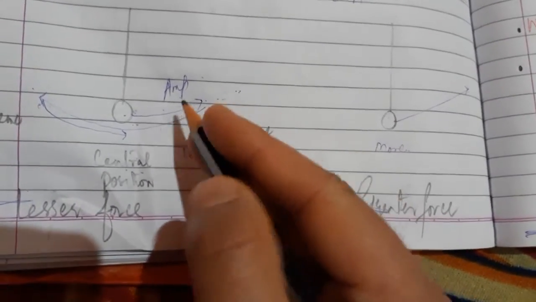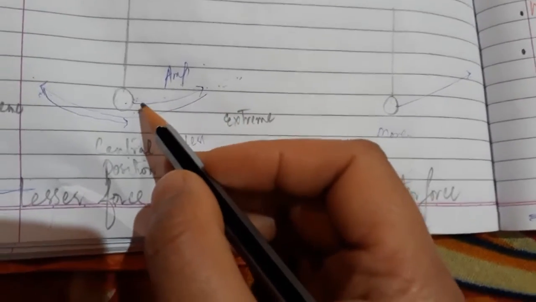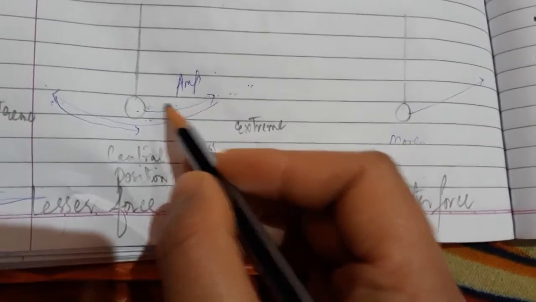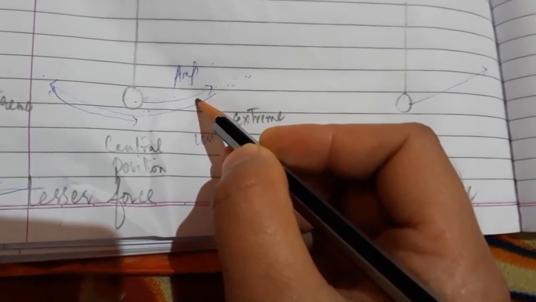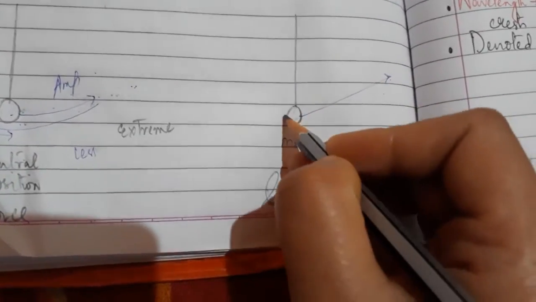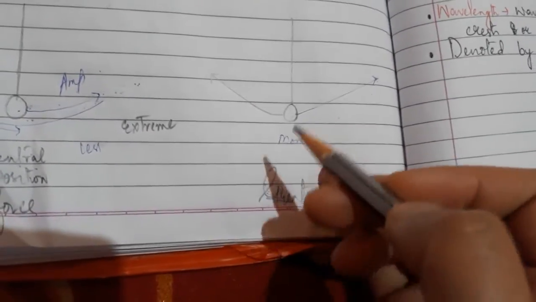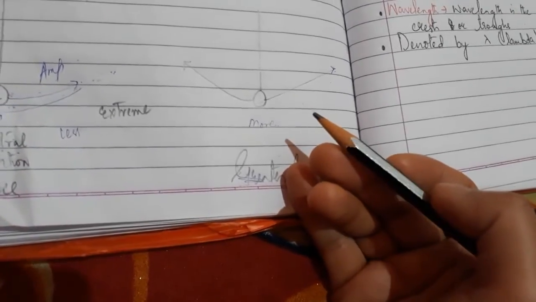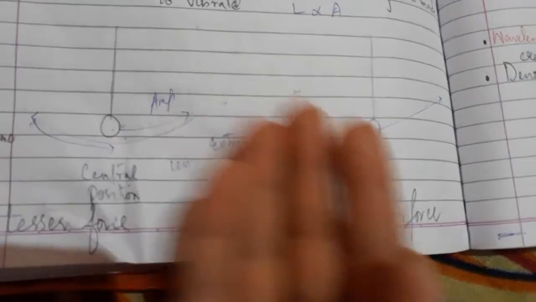If your force is more, your amplitude will be more, and if your force is less, your amplitude will be less. Say for instance, if you are applying lesser force, see, it's covering less distance, displacement is less, so the amplitude will be less. Now if you apply greater force, suppose you are taking it here and then you will leave from here, see, it's traveling more displacement, and when it goes here, it will travel the same distance as it travels from here. So if you are applying greater force, it will cover greater distances in both directions, and if you are applying less force, it will cover smaller distances in either direction.